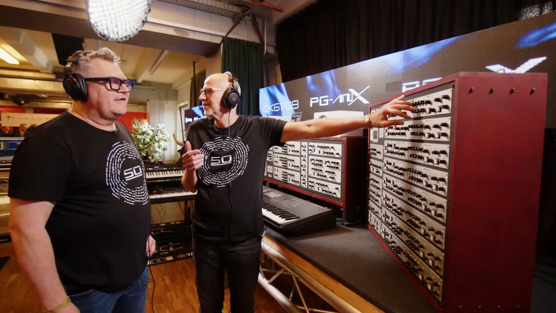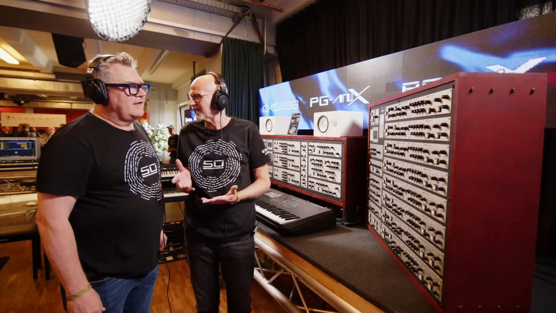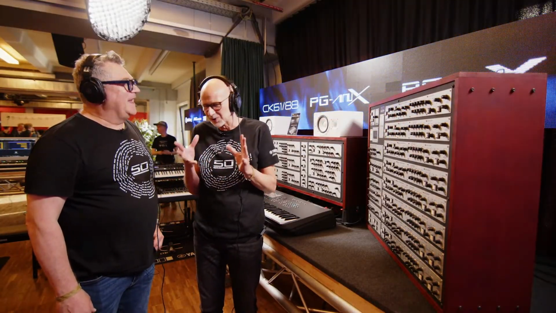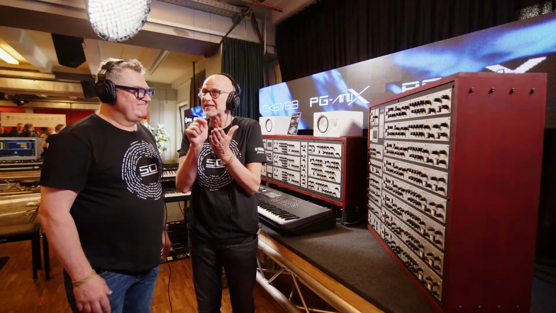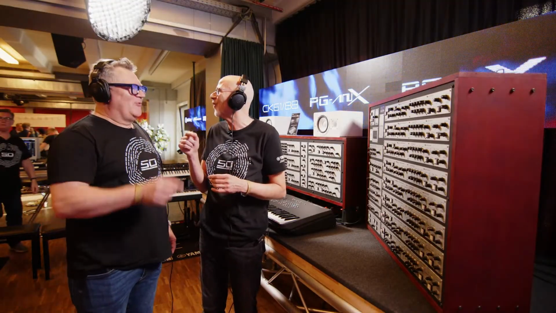When I had my first DX7, when you edited the envelope, you had to go with membrane switches.